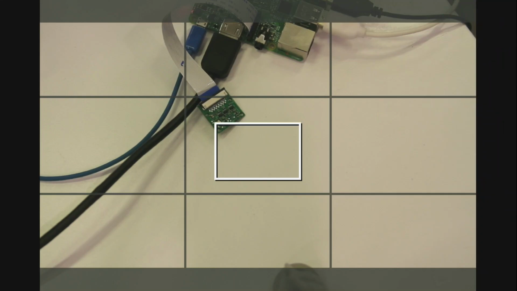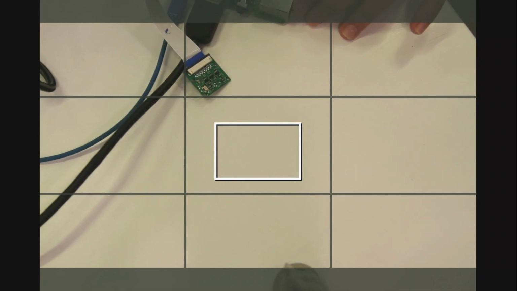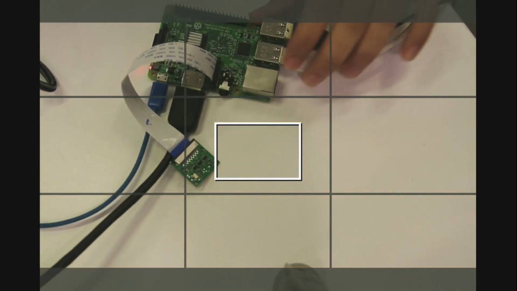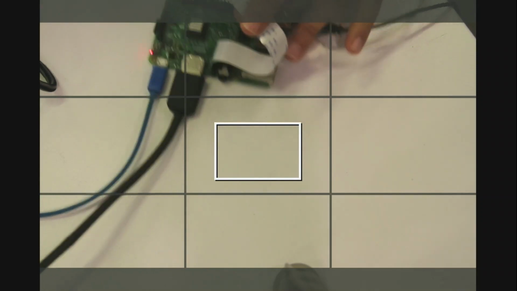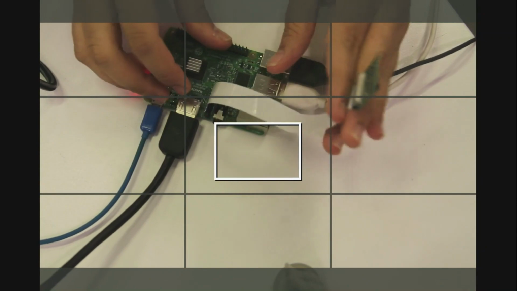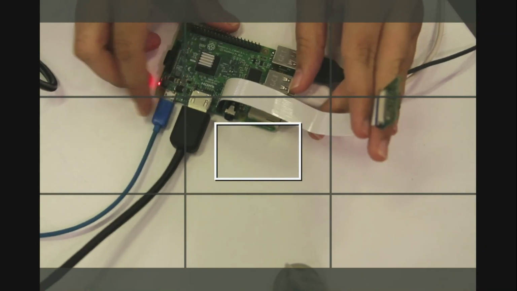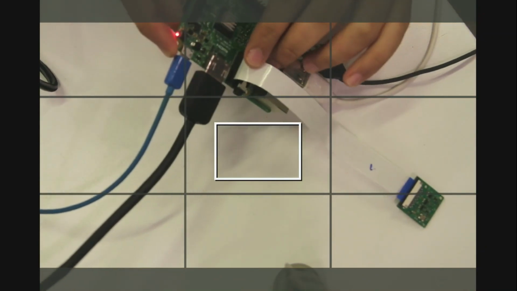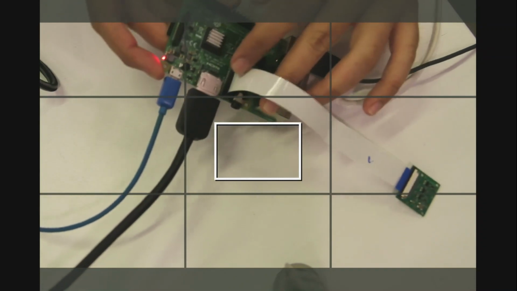Okay, so now we'll head over to the hardware section and see how everything is connected on the Raspberry Pi. Over here we have our Raspberry Pi. I have connected the Raspberry Pi camera module already, but one thing you need to make sure of when connecting the camera module is that the silver lines of the camera module are facing towards the HDMI cable.